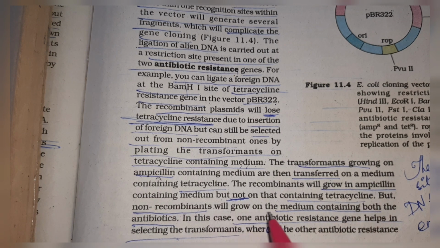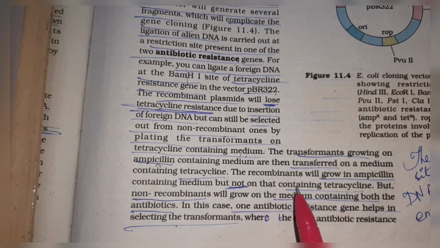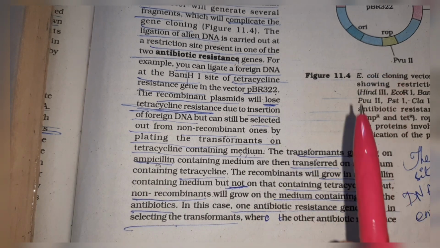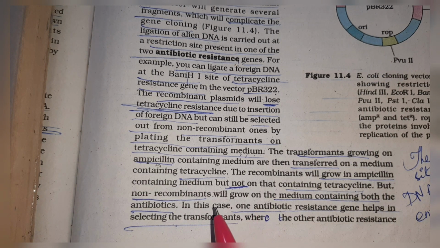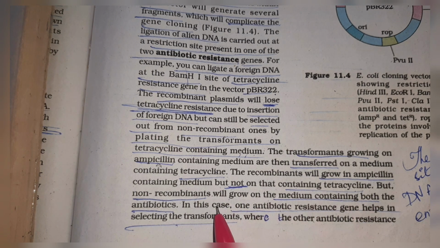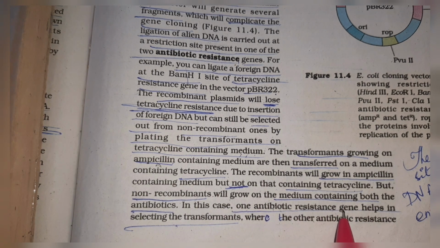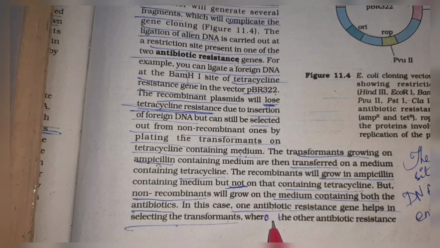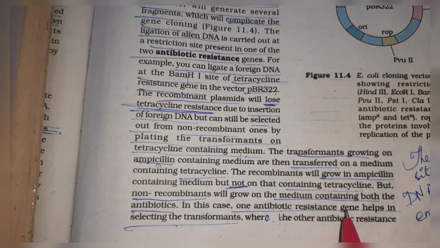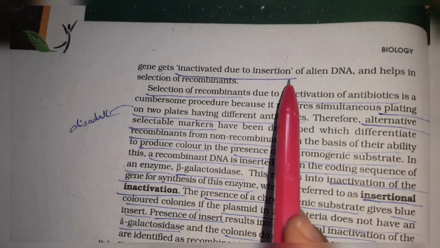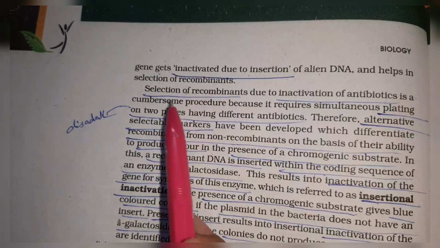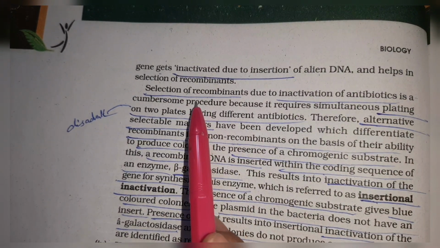But non-recombinants will grow on medium with both antibiotics, because they do not have a gene inserted in their tetracycline resistance area. In this case, one antibiotic resistance gene helps in selecting the transformant, whereas the other antibiotic resistance gene gets inactivated due to insertion of alien gene and helps in selection of recombinants.